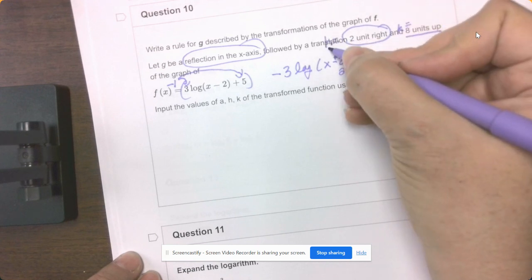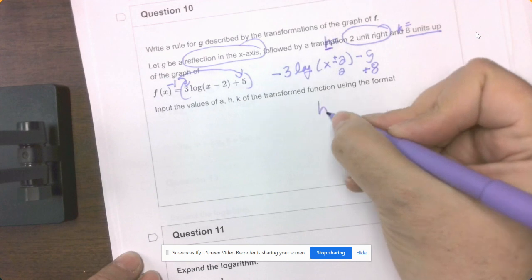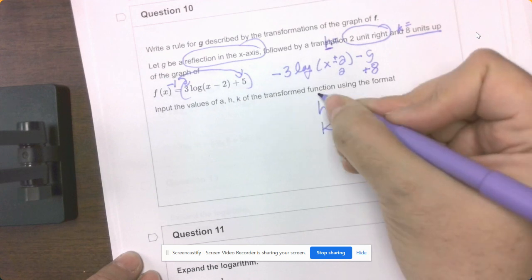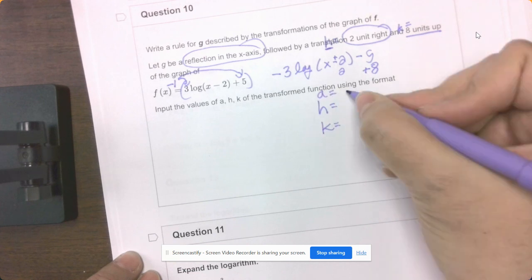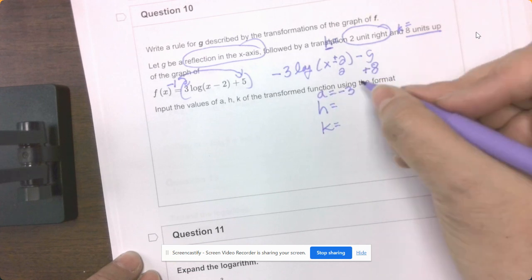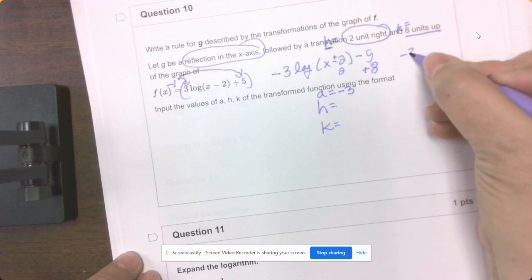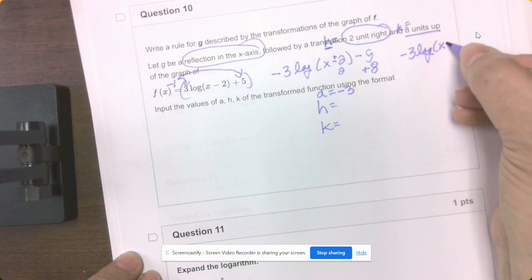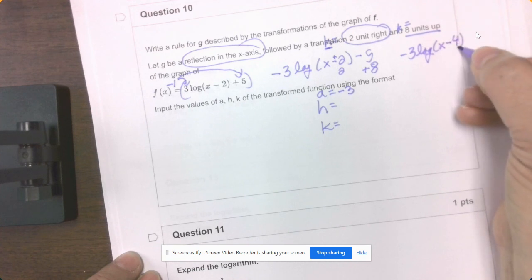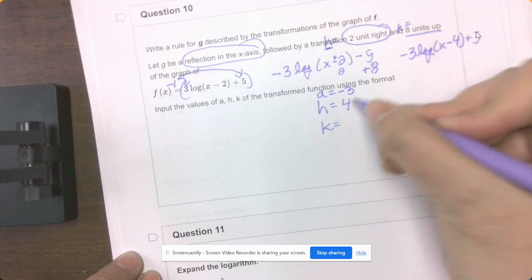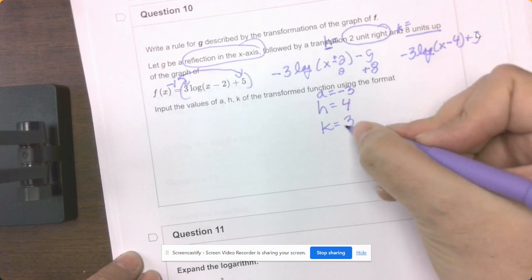Remember, I think of that as h and k. I'll put a here. Okay, so we have -3. This is going to become 3 log x minus 4 plus 3. So 4 and 3 for that one.